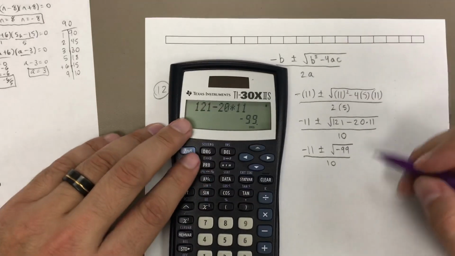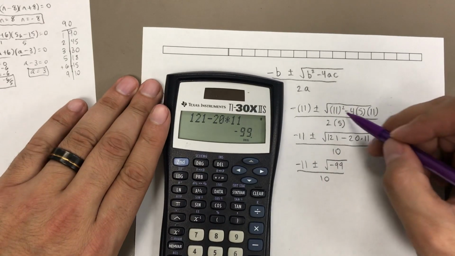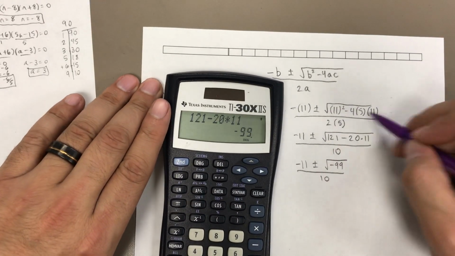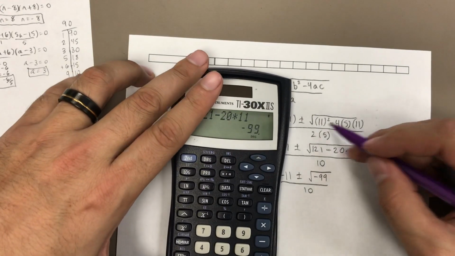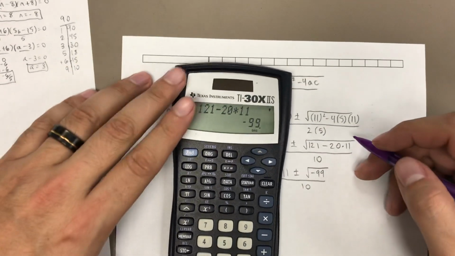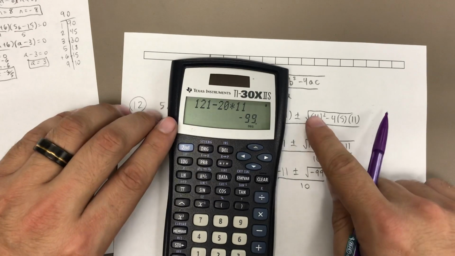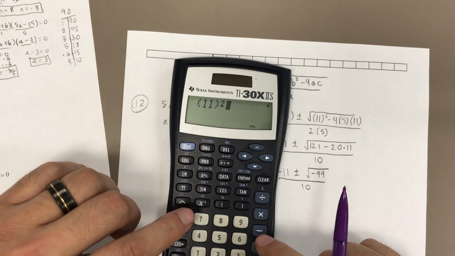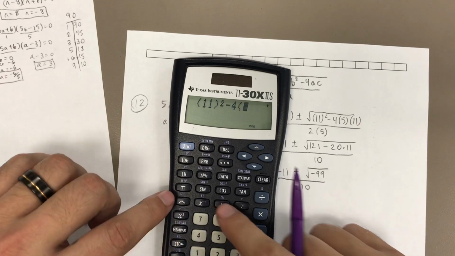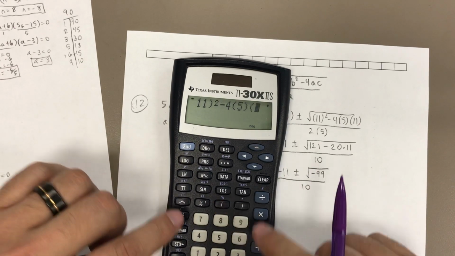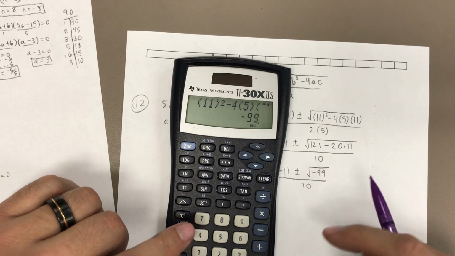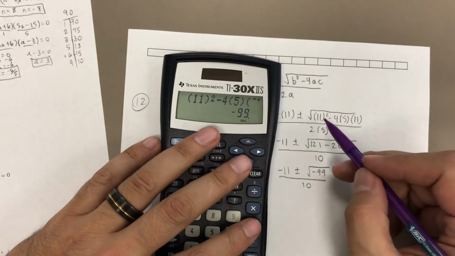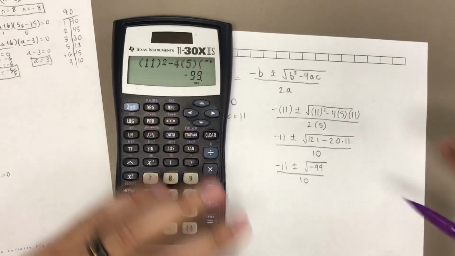I'm going to show you that you could have gotten negative 99 just by plugging in all the stuff under the square root, as long as you're careful and put your parentheses around those numbers. Okay, so I'm going to get negative 99 just by plugging this stuff in too. So parentheses 11 parentheses squared minus 4 times parentheses 5 times parentheses 11. And see, I get negative 99 still. So even if you just wanted to plug it in up here, you'd still get the same answer.